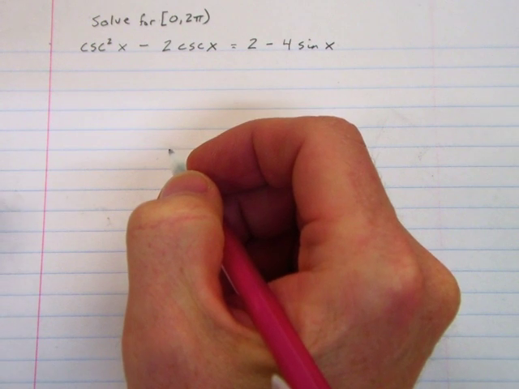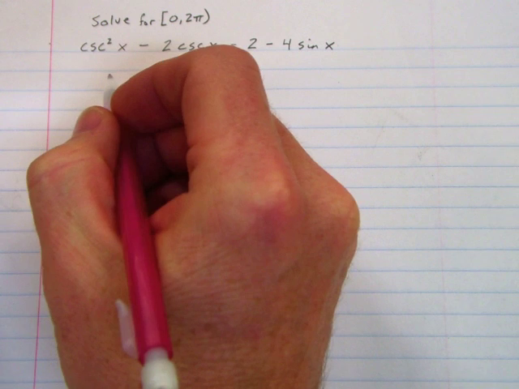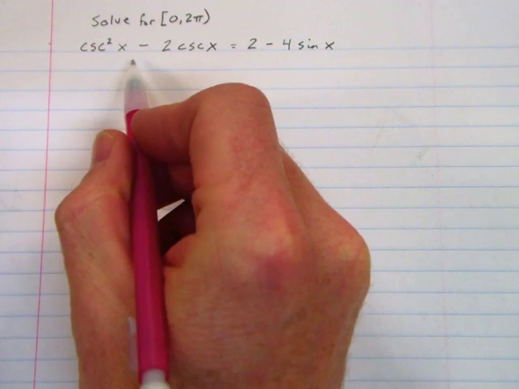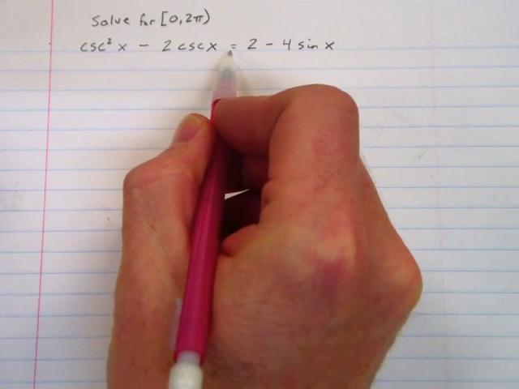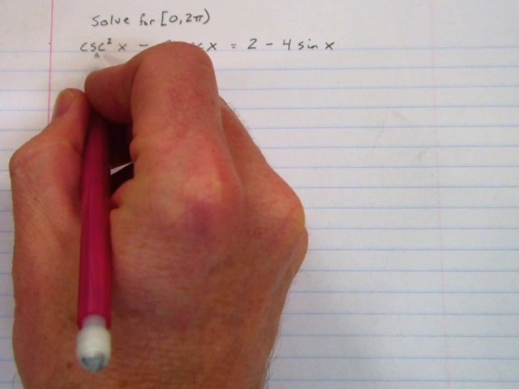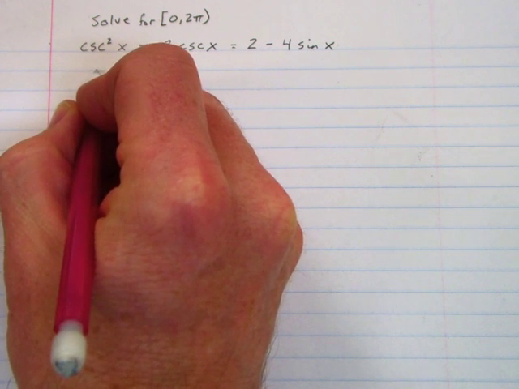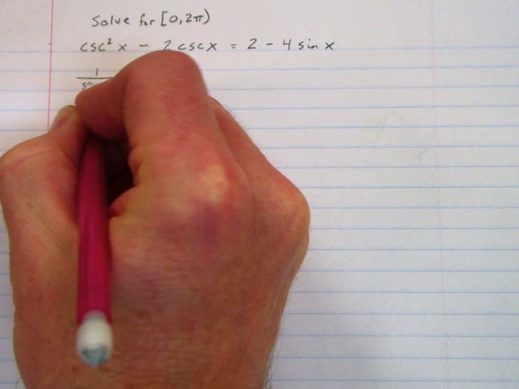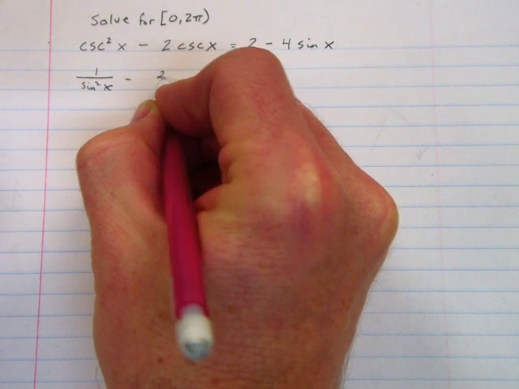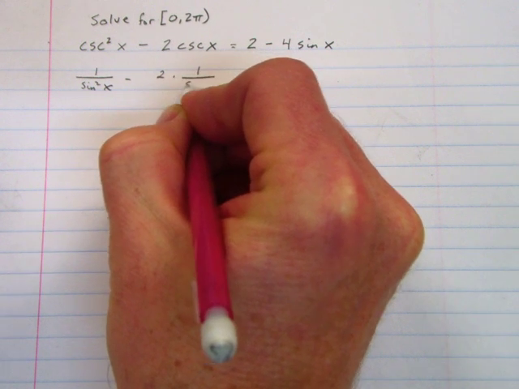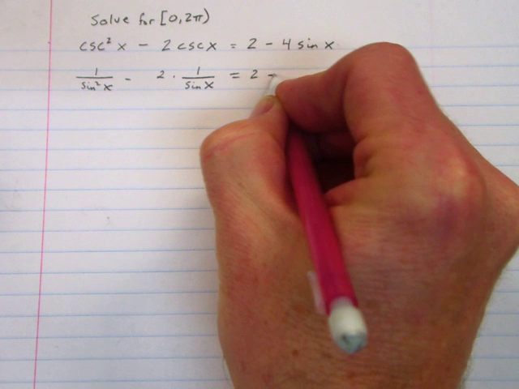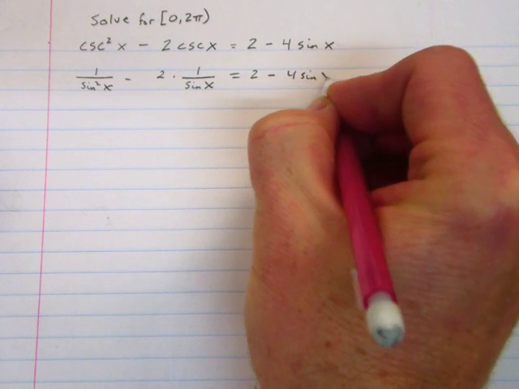Here's another type of trig equation. Let's see what happens with this one. So we first have cosecant squared x minus 2 cosecant equals 2 minus 4 sine x. So let's transform the cosecant squared into 1 over sine squared x minus, in this case it'd be 2 times 1 over sine x, or we could write 2 over sine x equals 2 minus 4 sine x.